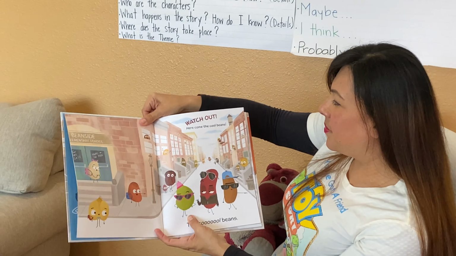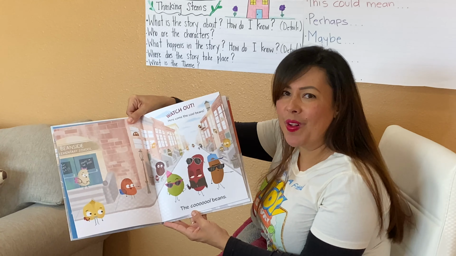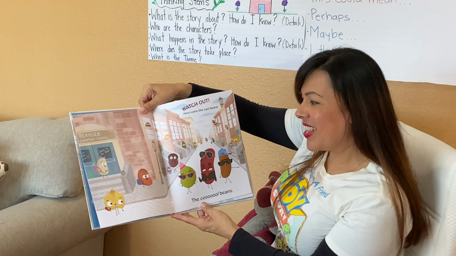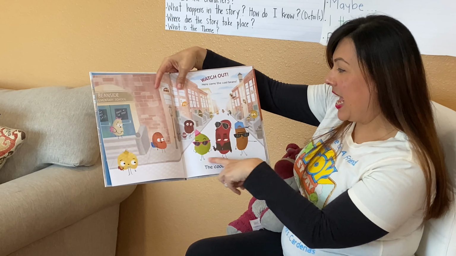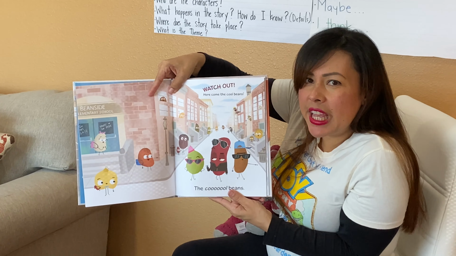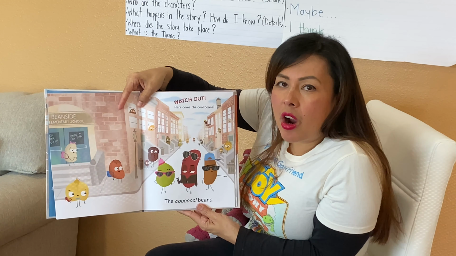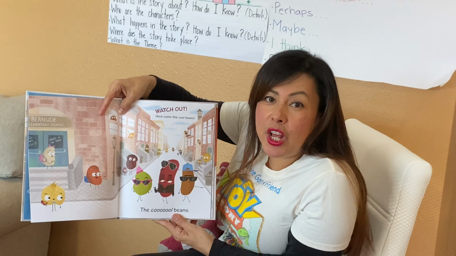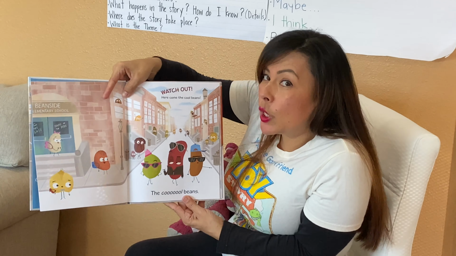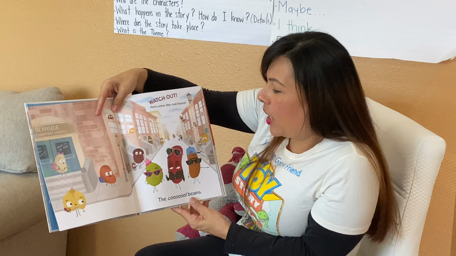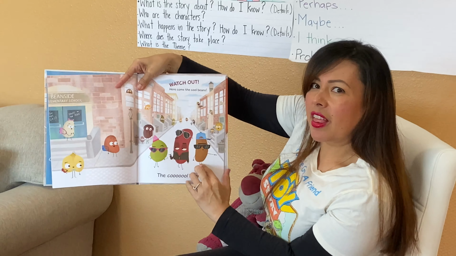Watch out. Here come the cool beans. The cool beans. Watch out, look, people are pointing. They're pointing at these beans. So these are the cool beans. So I want you to think about, why do you think people are calling them the cool beans? Because we're going to go back to that question. Okay, so we're going to look at clues, because good readers do that. We look at clues from the story. Look, everyone's looking at them. They're so cool.